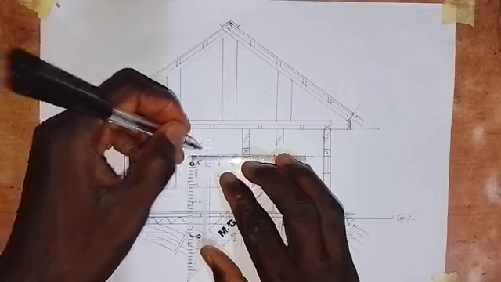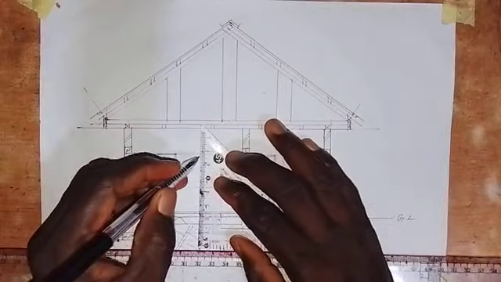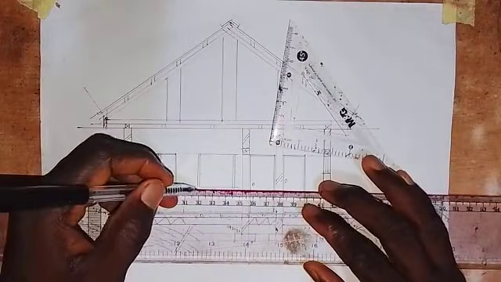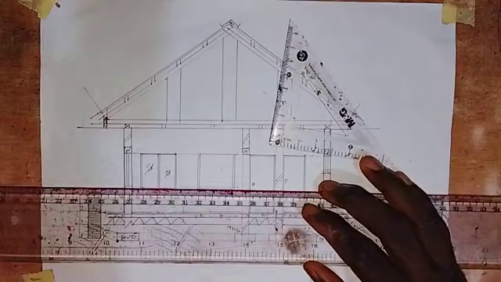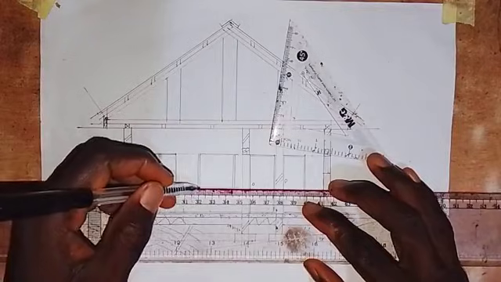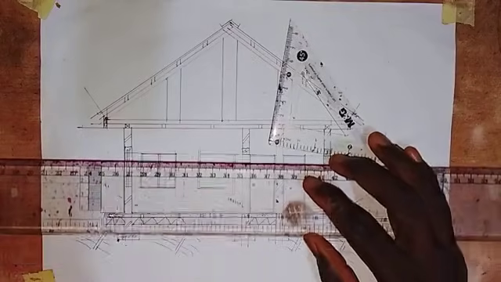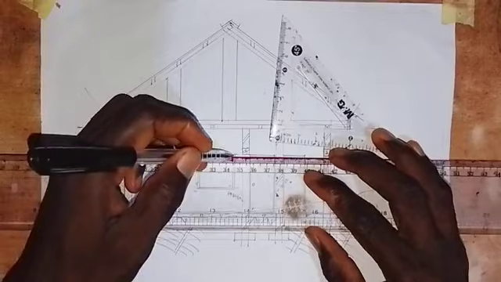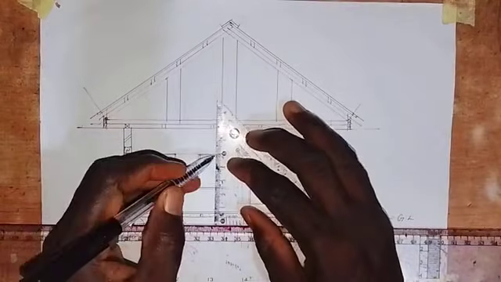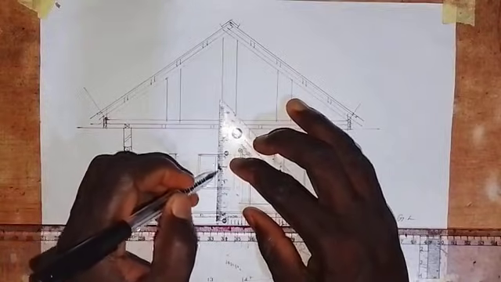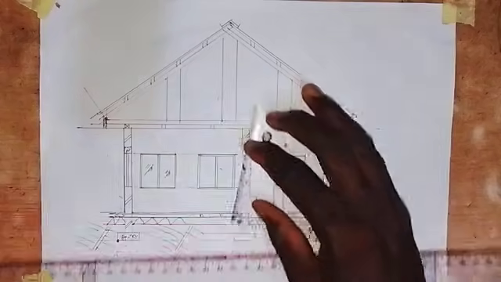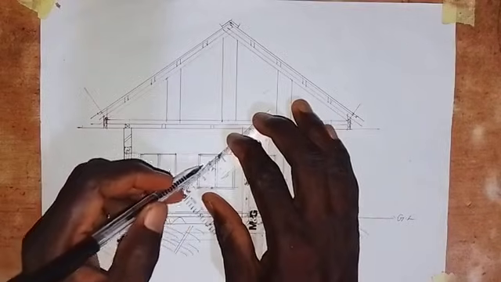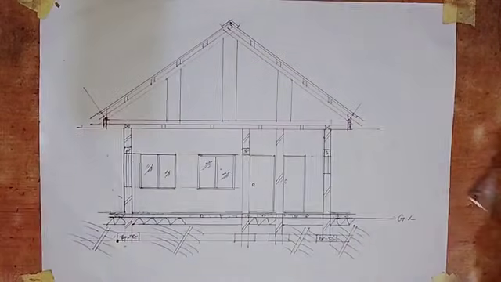So this is 24 millimeters. Here also we show that this is made of glass. All right, so we have positioned the windows.